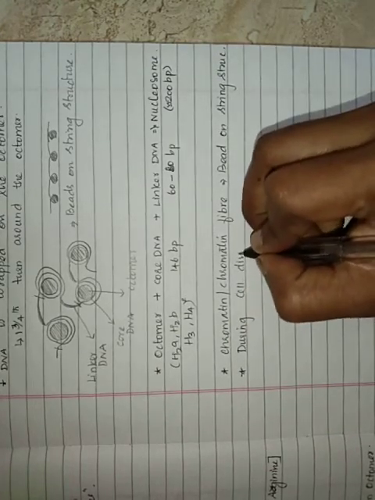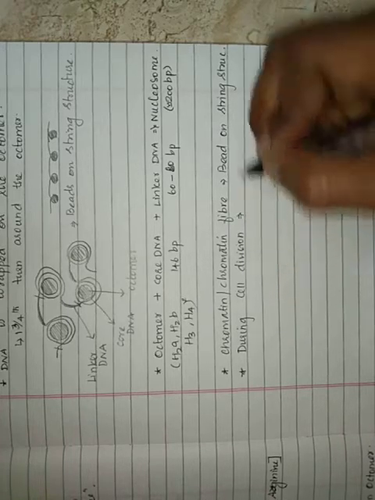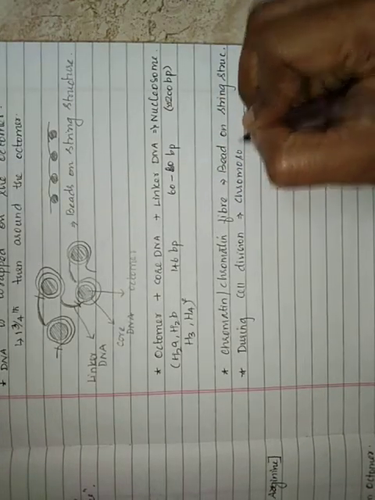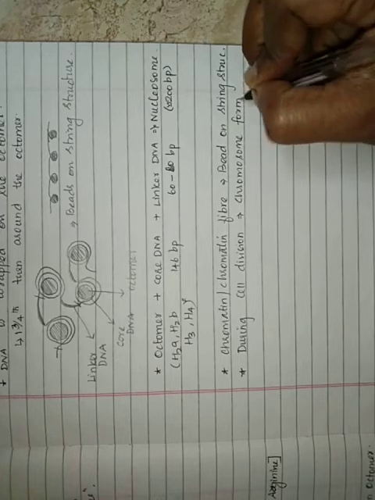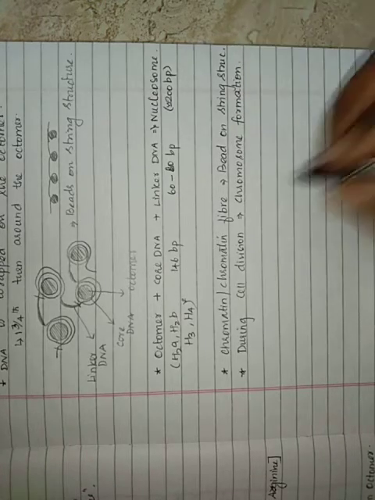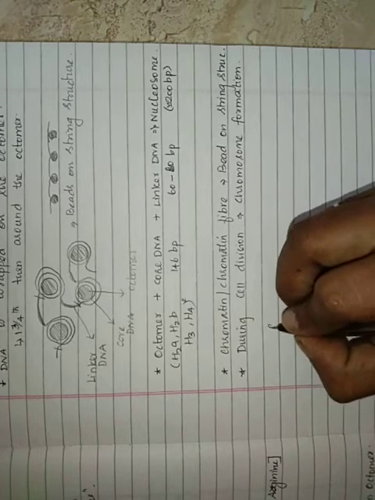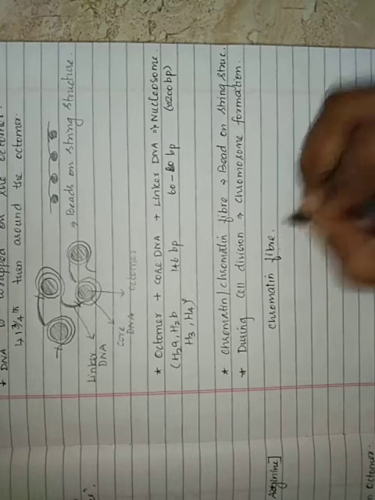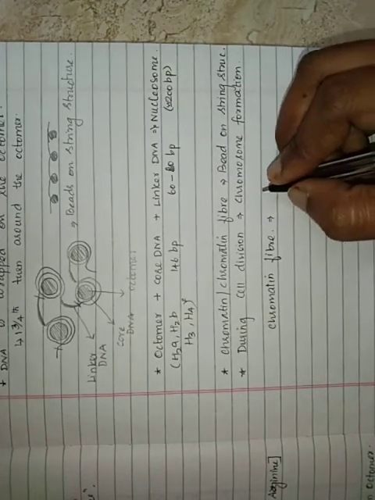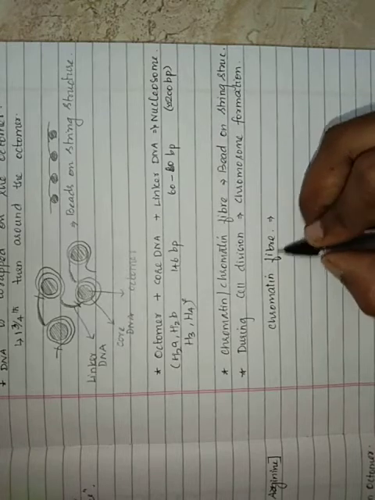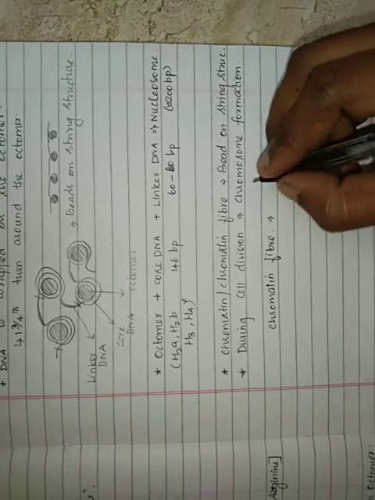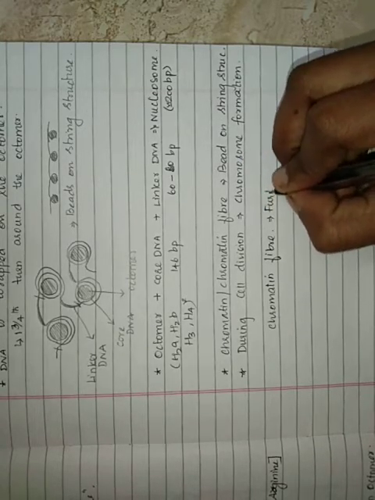We have studied cell division. In cell division, whether mitosis or meiosis, they are going to get a structure called chromosome. Chromosome formation is going to happen during cell division. For this chromosome formation, the chromatin fiber is already a condensed DNA with nucleosome structures. This chromatin fiber with nucleosomes is going to further condense.